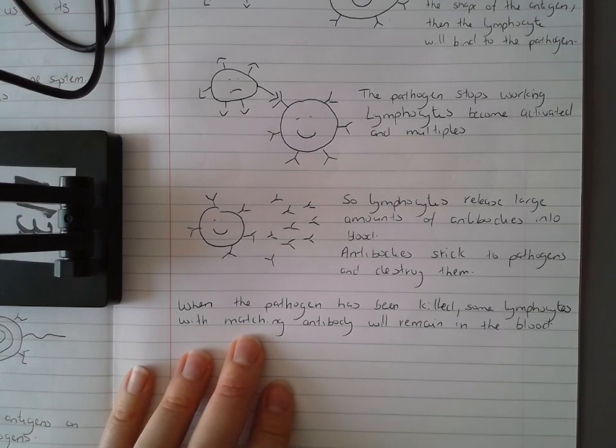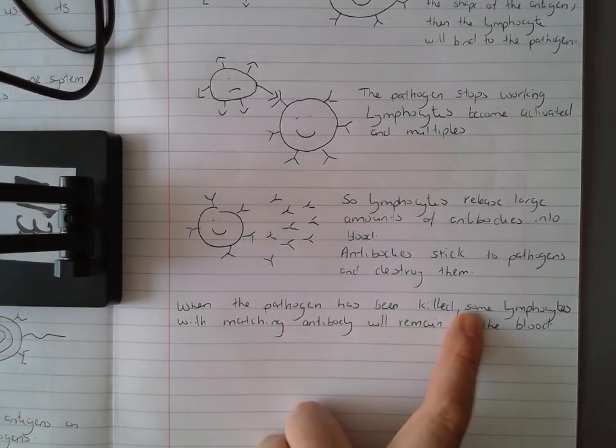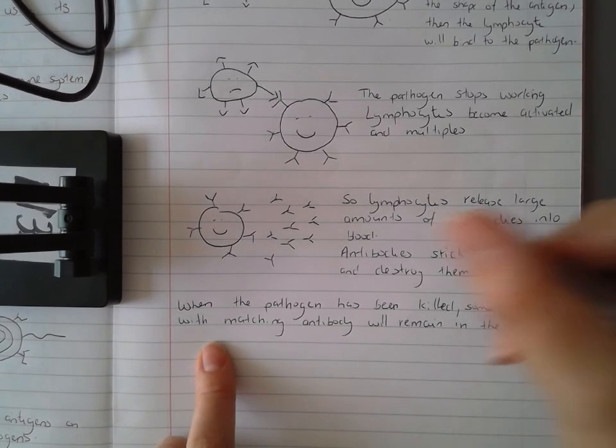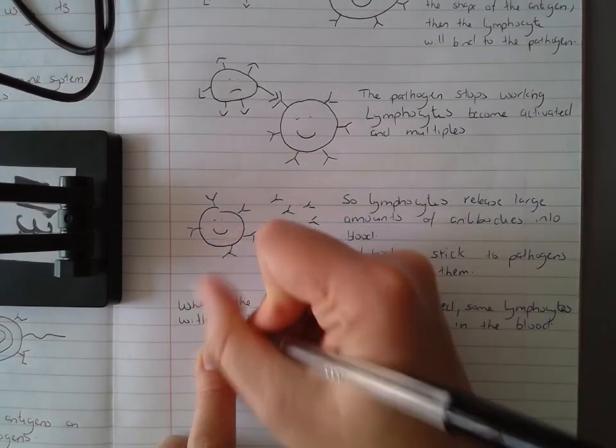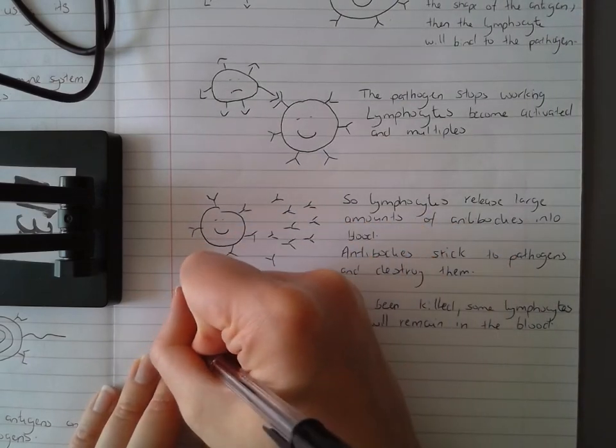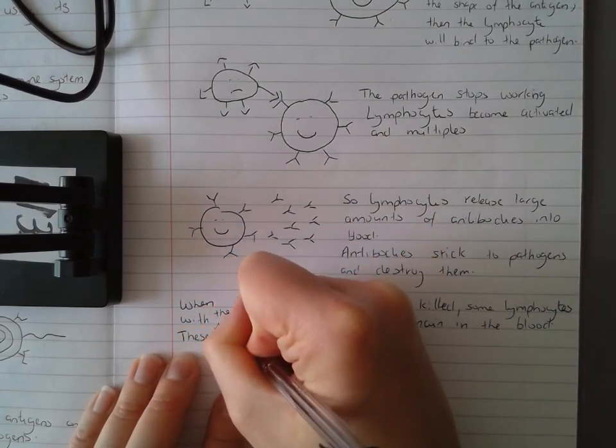Sorry, my writing's getting messier. When the pathogen has been killed, some lymphocytes with the matching antibody will remain in the blood. And we call these lymphocytes memory lymphocytes.